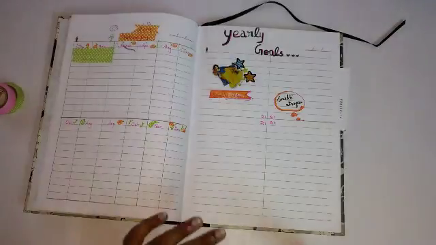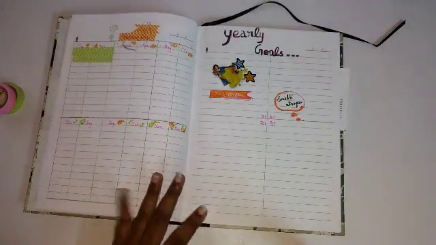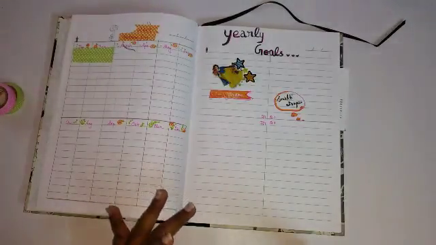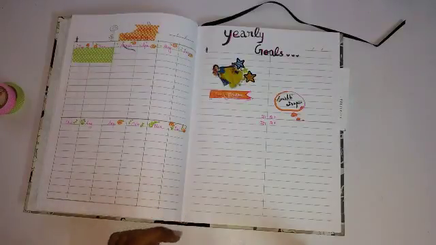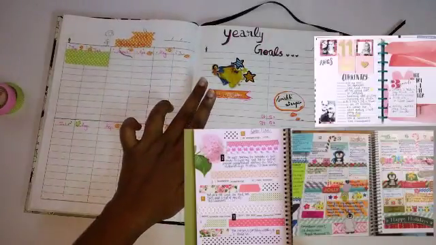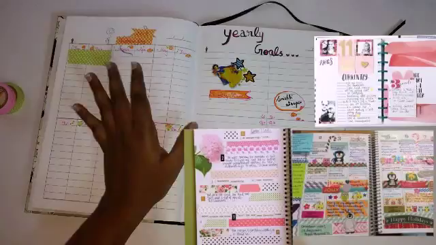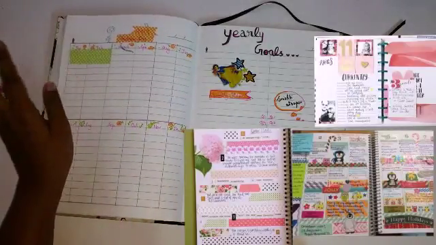Following that would be the yearly goals. I'm still not comfortable with sharing my personal goals over here, but the yearly goals consist of 4 quadrants: quarter 1, quarter 2, quarter 3 and quarter 4, and you can set goals for each of the quarters and proceed with those. And you can change your goals also. If you see here, I have added a sticker because I made a mistake over there, so I just used a sticker to cover it up. Same goes for here also. I made a mistake here, so I just covered it up with washi.